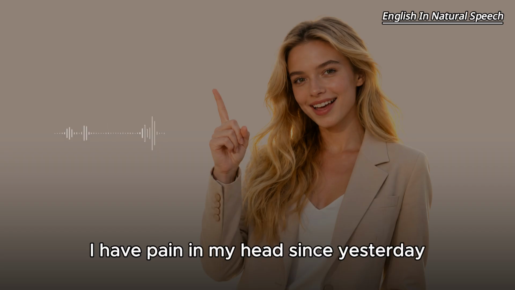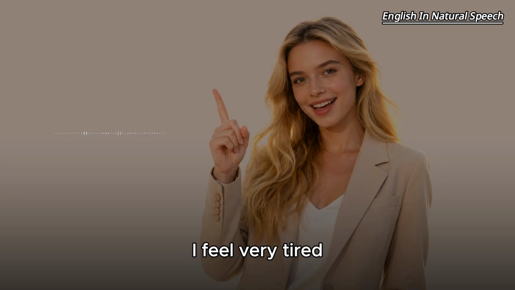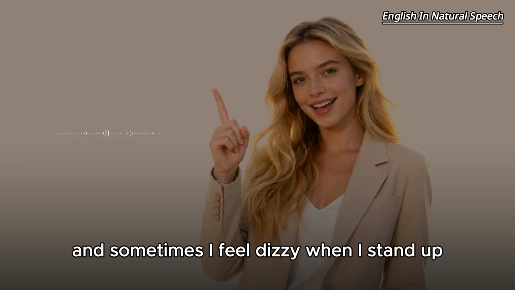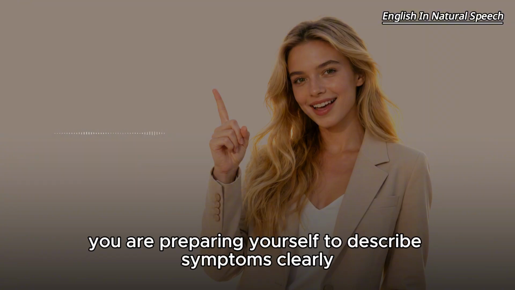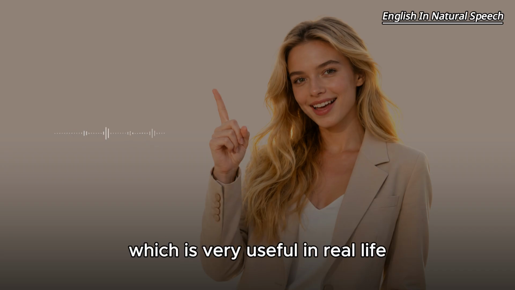Add more. I have pain in my head since yesterday. I feel very tired, and sometimes I feel dizzy when I stand up. By practicing this, you are preparing yourself to describe symptoms clearly, which is very useful in real life.